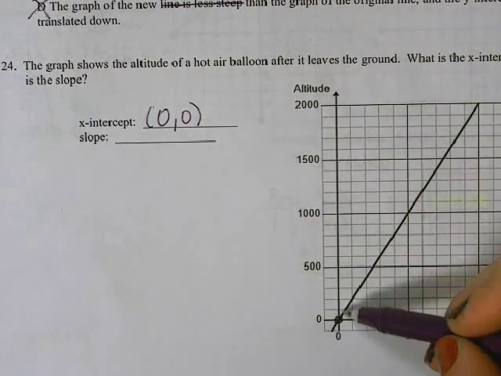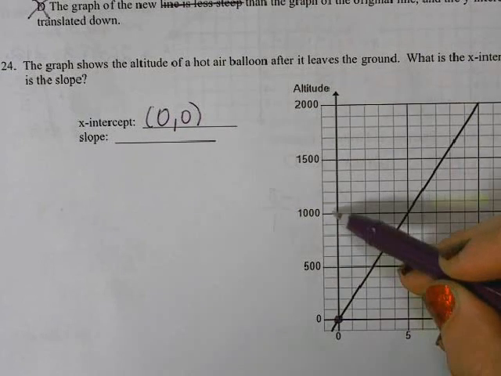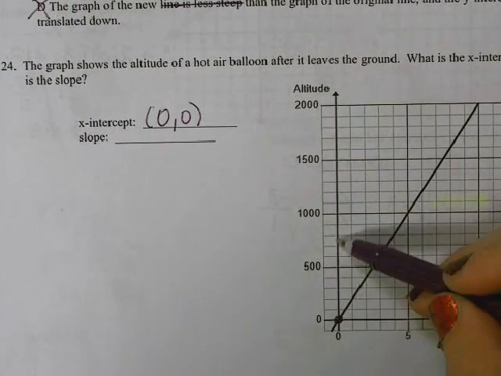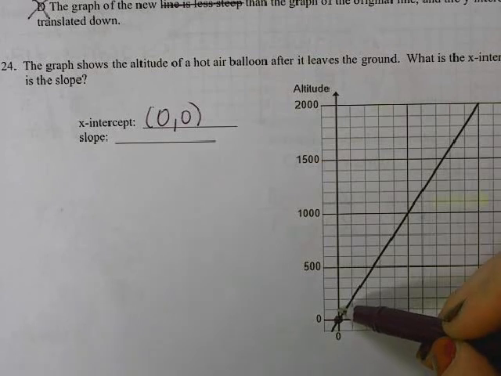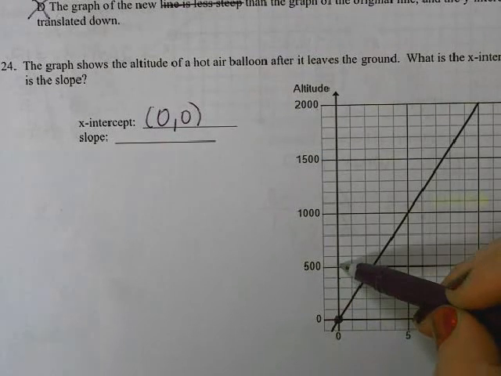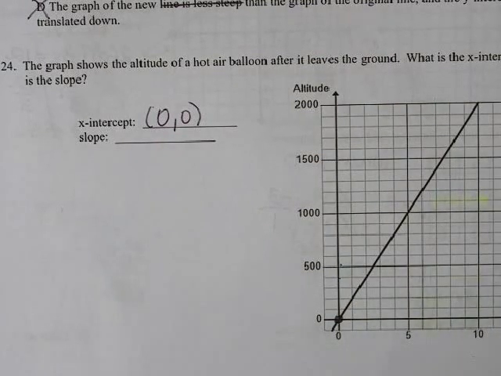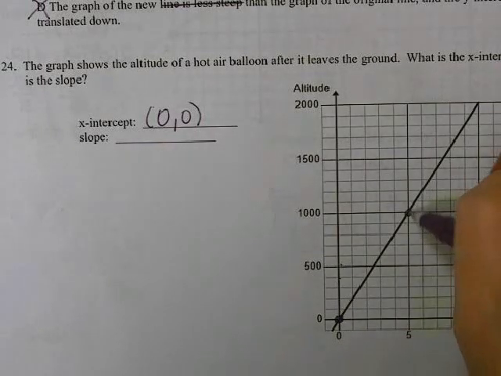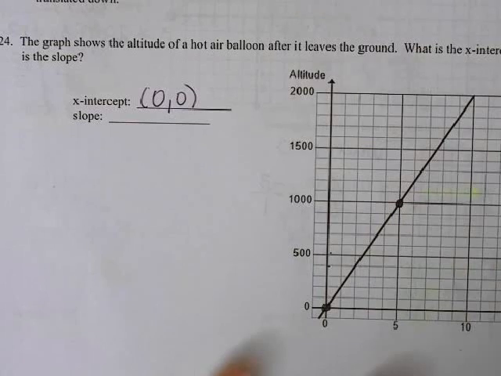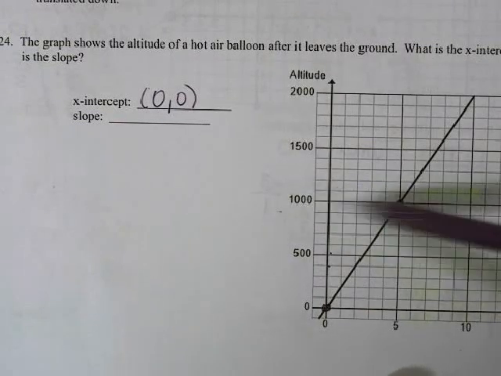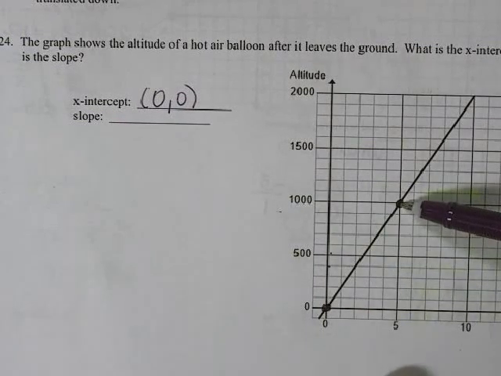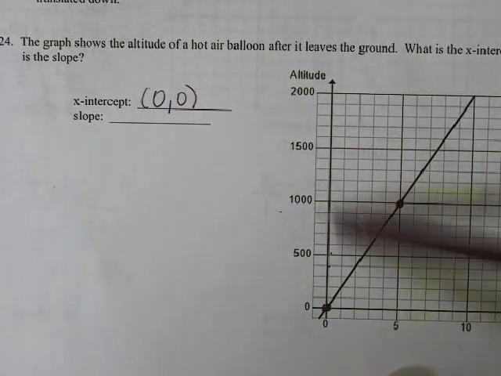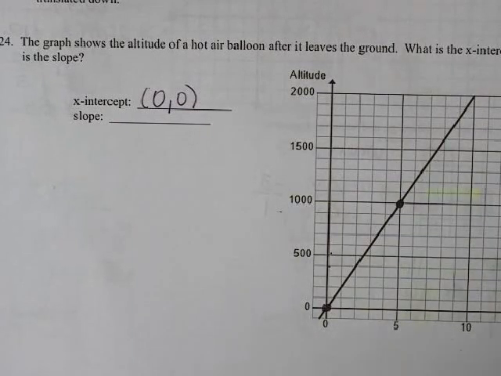Now, I am lazy. Personally, I don't want to count what they're counting by here. I think they're counting by 100. Let's see. 100, 200, 300, 400, 500. So they're counting by 100. But I had to kind of guess that before I did anything. Whereas if I picked this point right here, it tells me that it's exactly 1,000. So I like that. So from here to here is exactly 1,000. I kind of like using that as my reference.